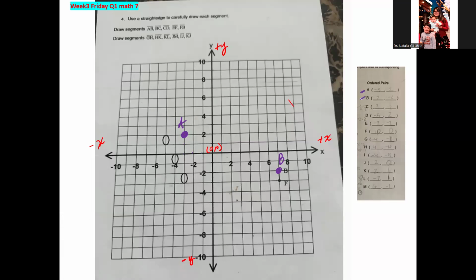So that's A, that's B. C is 3, negative 2. So A to B, B to C. Here, use that. D is negative 5, negative 2. What letter did you stop on? What letter? Okay, so E is negative 3, negative 3.